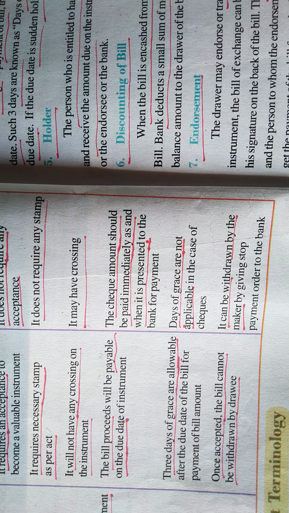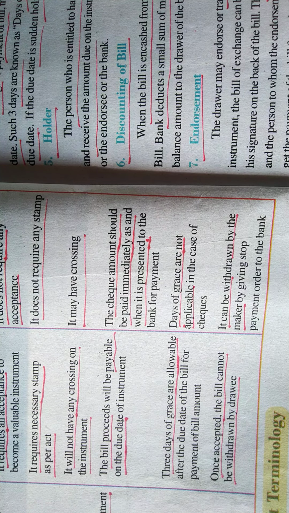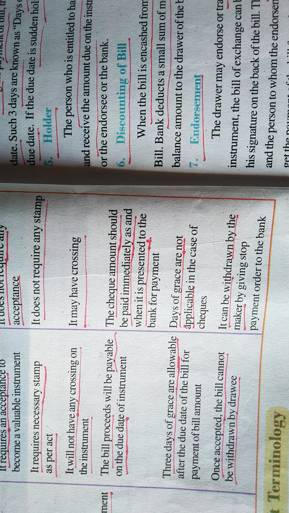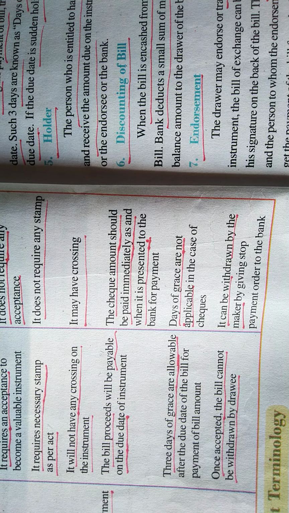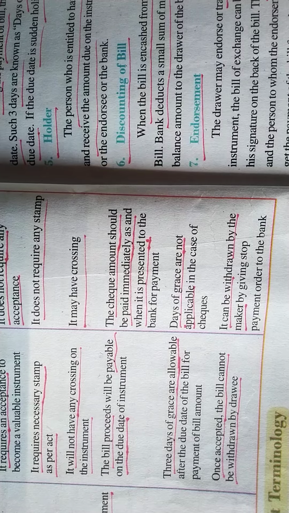It should be paid immediately after presentation to the bank, otherwise it will be dishonored. Withdrawal: once accepted, the bill cannot be withdrawn by the drawer. In case of a check, it can be withdrawn by the maker.